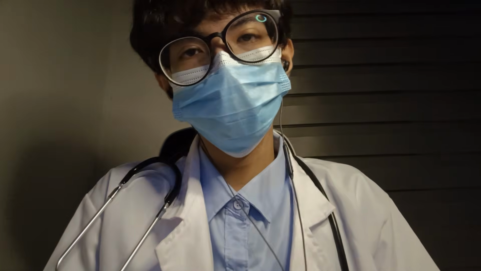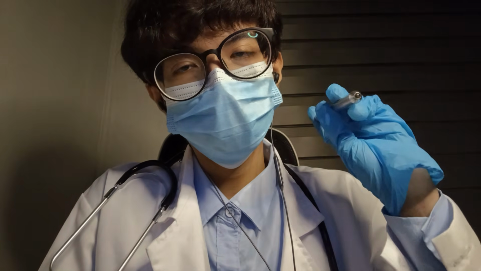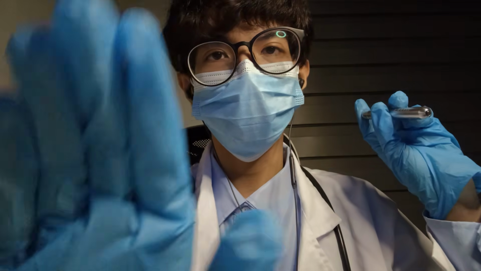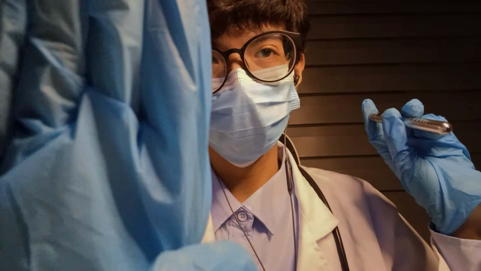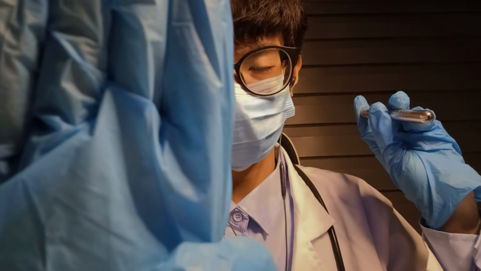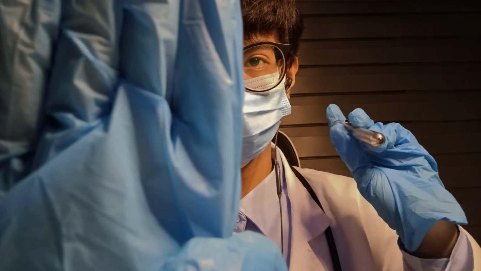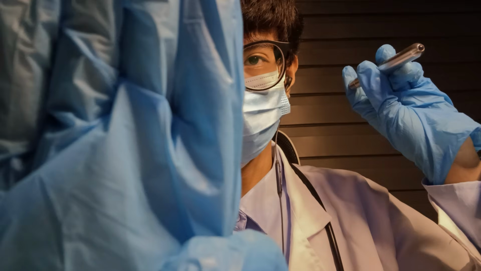Okay, so for the next test, I'm going to trace a figure right here with your other eye closed. Okay, so you have to figure out what shape I am drawing. Okay, good.